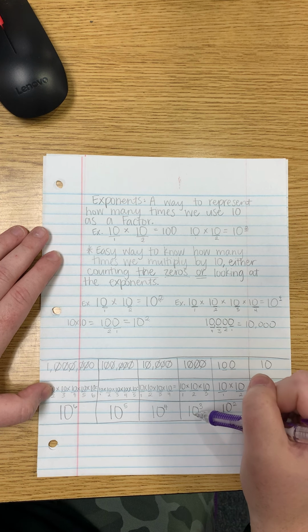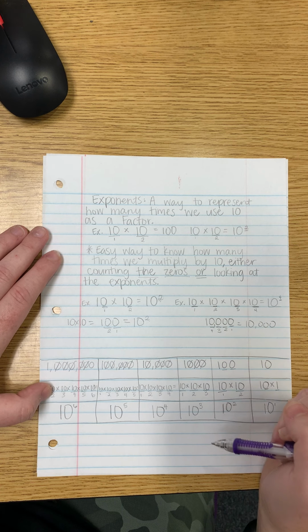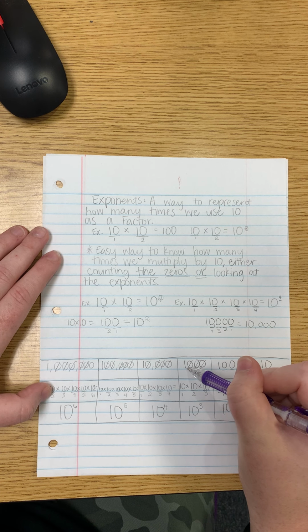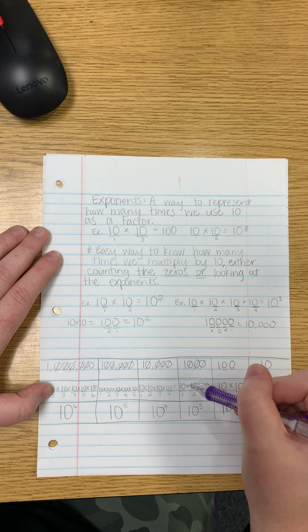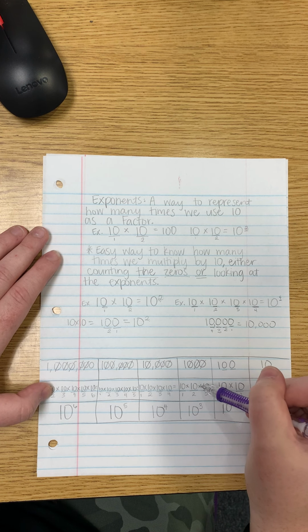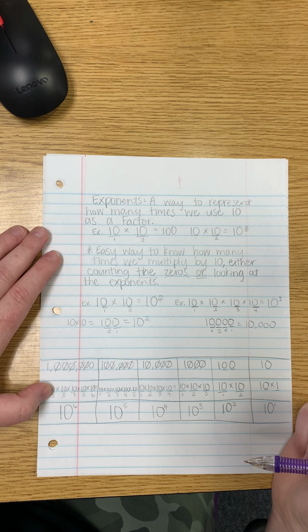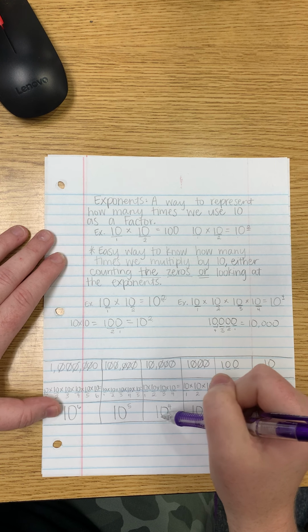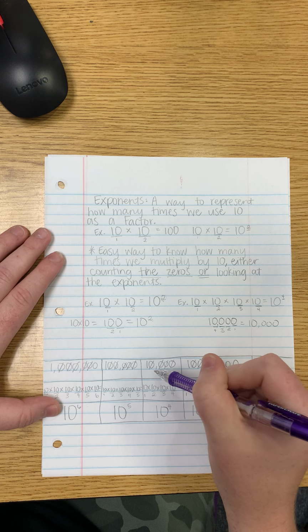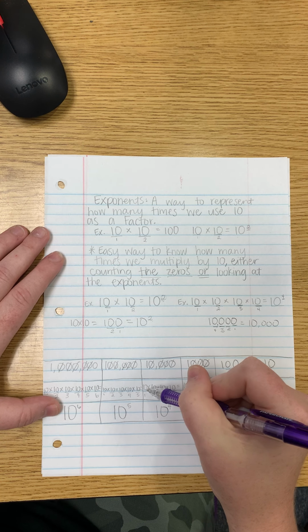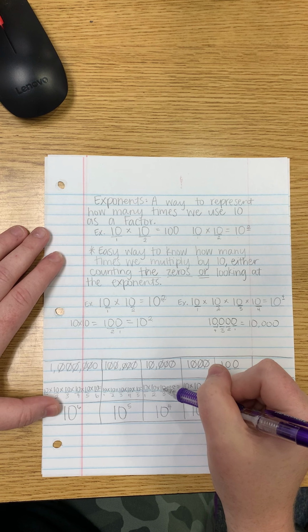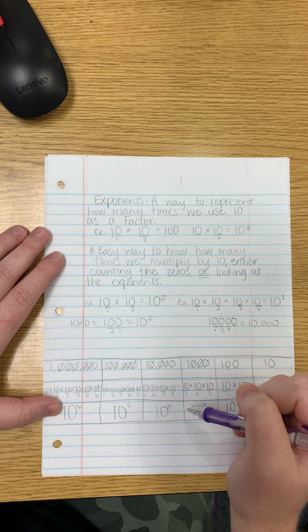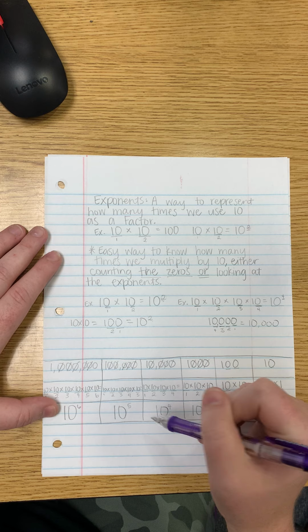If we come here and type into our calculator 10 to the third power, your answer would be 1,000. And to get 1,000, your equation would be 10 times 10 times 10. If we typed in 10 to the fourth power, your answer would be 10,000, and your equation for that would be 10 times 10 times 10 times 10. So on and so forth.